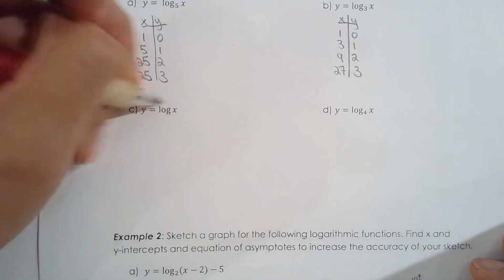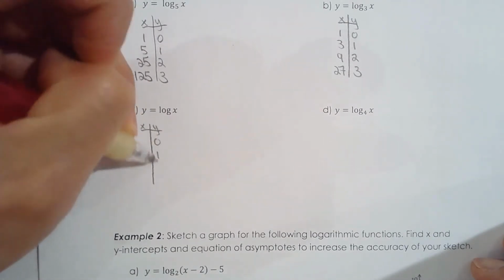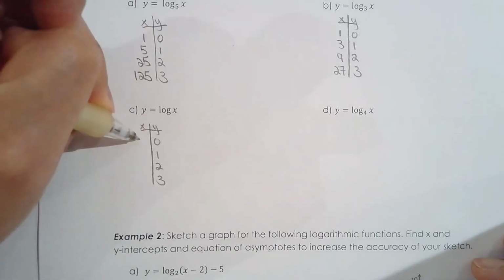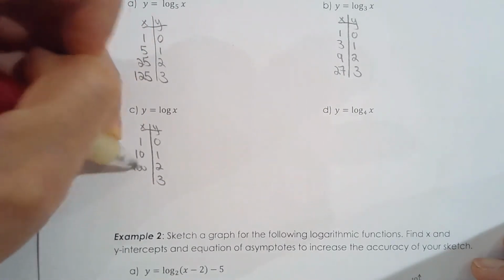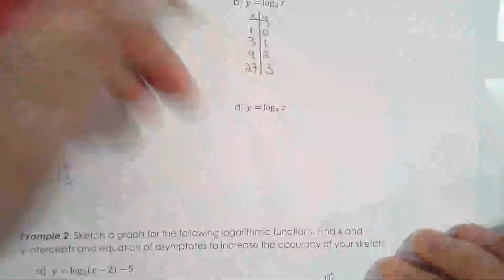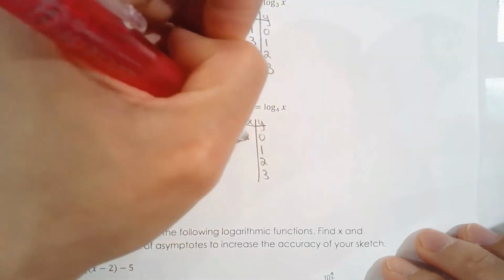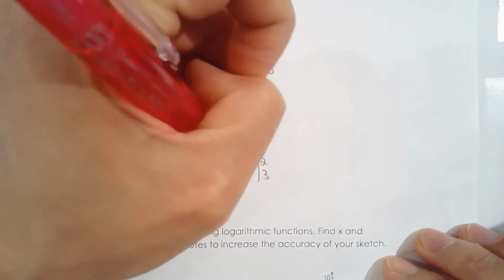Y equals log x, common logarithm, so base of 10. 0, 1, 2, 3, 1, 10, 100, 1000. Y equals log base 4 of x. 0, 1, 2, 3, 1, 4, 16, 64.